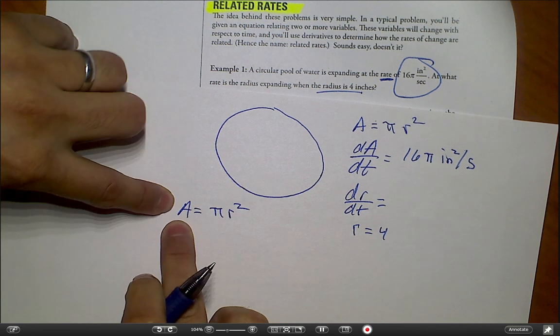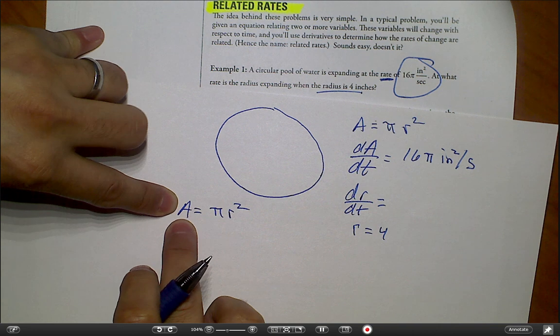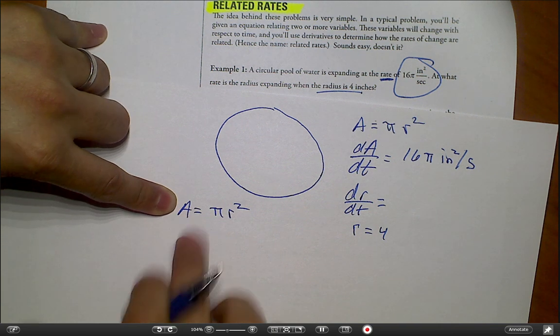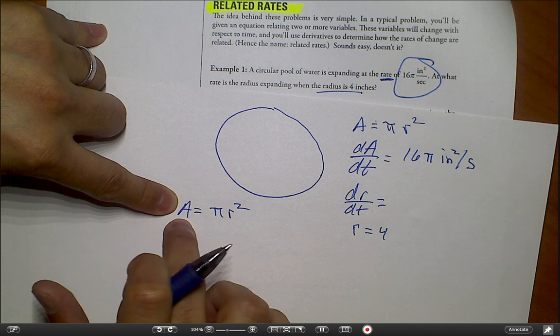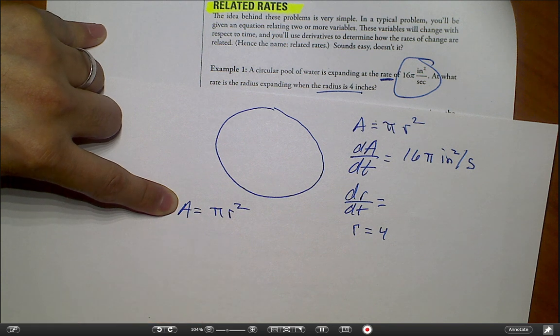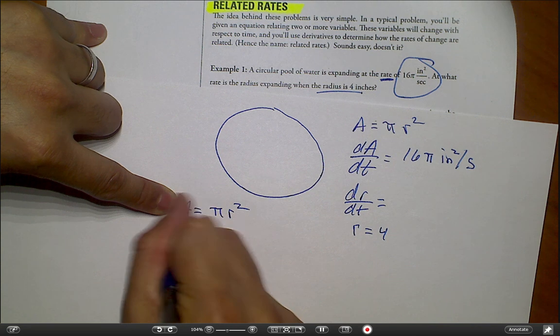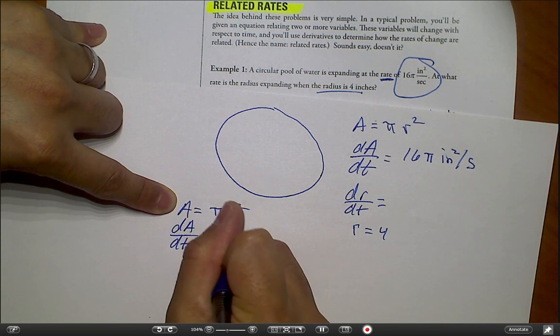The derivative of area, because this is the only variable, is just area to the first power, right? If I take the derivative of this A, it goes down to 1, doesn't it? Yes? So that would be 1 dA/dt is equal to pi, right?